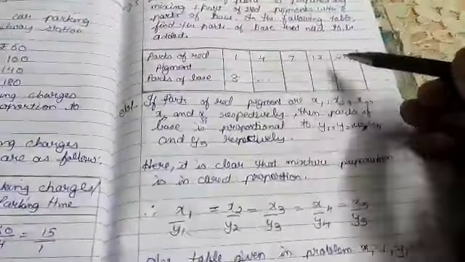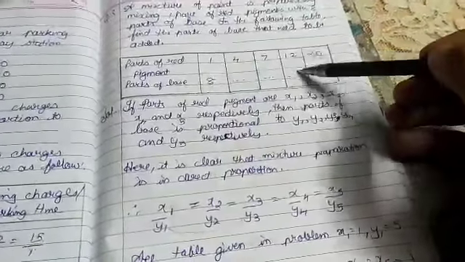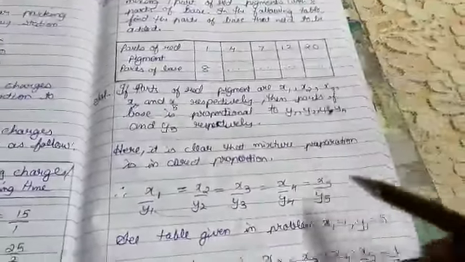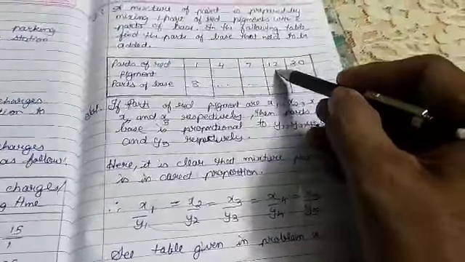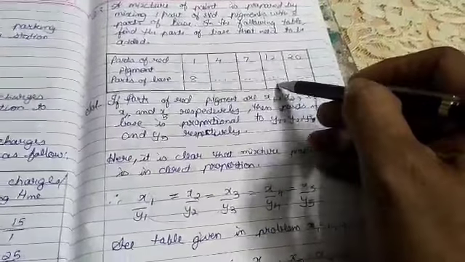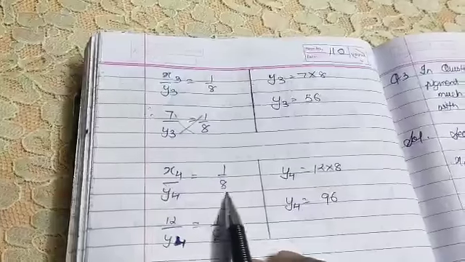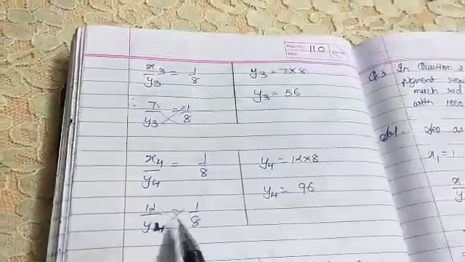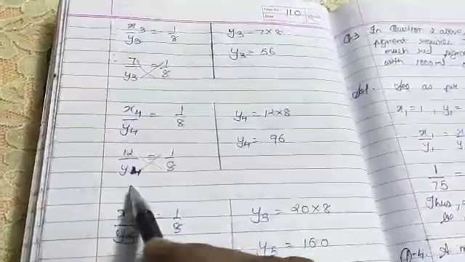Then the next value, that is x4 by y4. This is x1 y1, and x4 is 12, x4 by y4. So you have to compare the value of x1 by y1, which is 1 by 8, with x4 by y4, that is 12 by y4. When you compare, you get x4 by y4 equals 1 by 8. The value of x4 is given in the question itself, that is 12. Simply do the cross multiplication. So 12 into 8, you will get how much? 96. That is the value of y4.